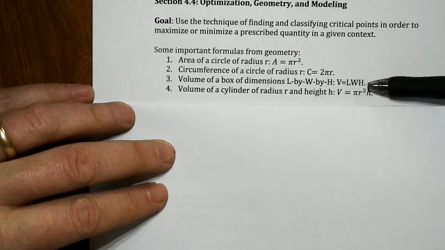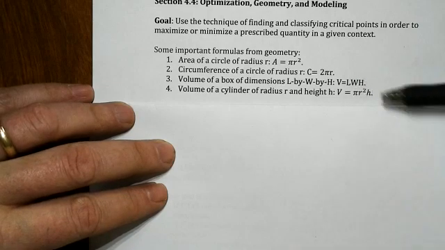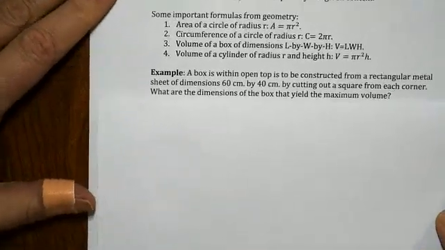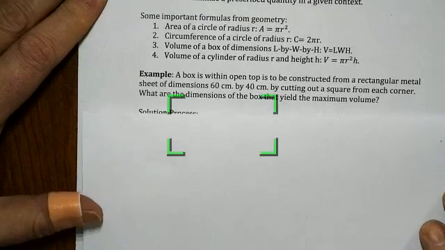I always just remember this: it's the area of the circle times the height of the cylinder. So we're going to take a look at a couple examples in this video. The first one is as follows.